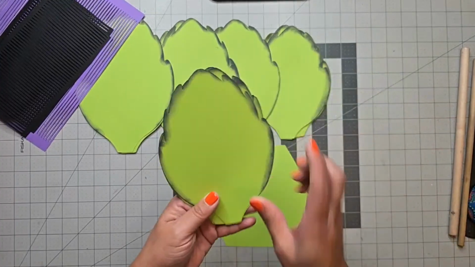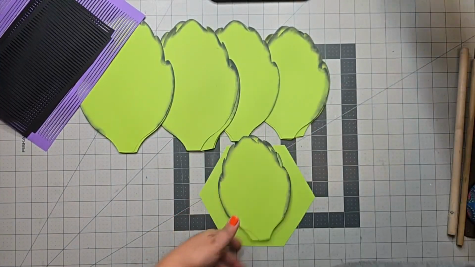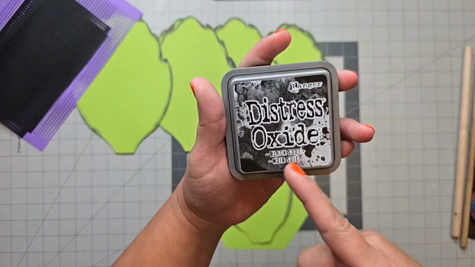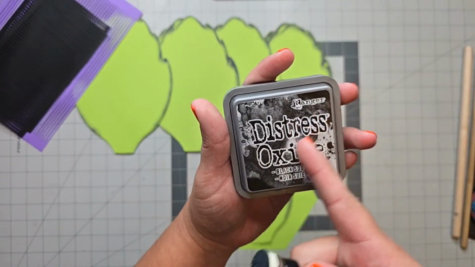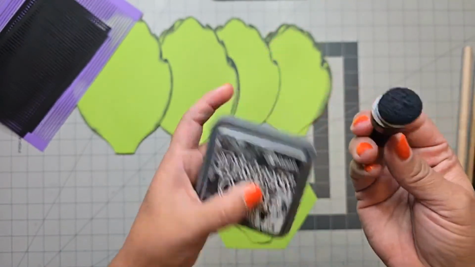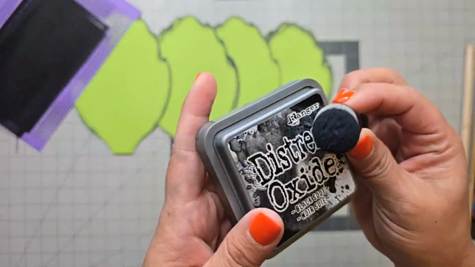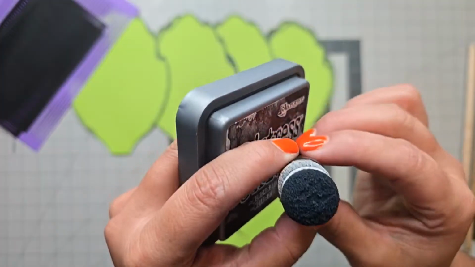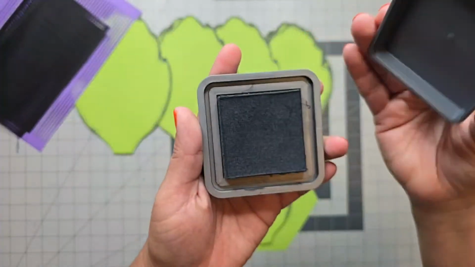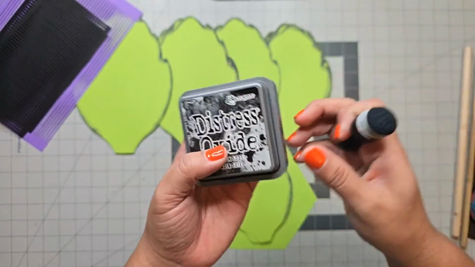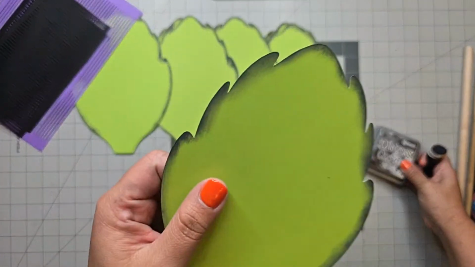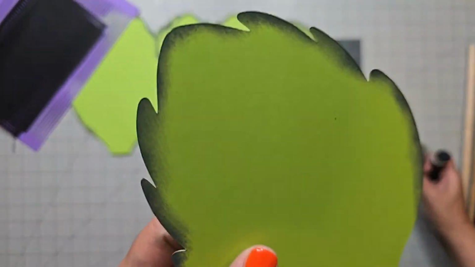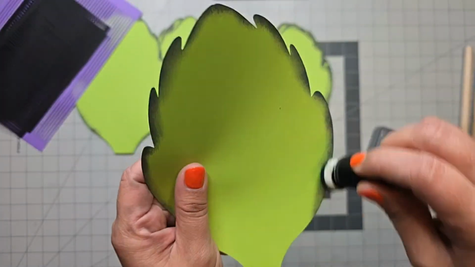Now, the inking and Distress Oxide, same thing as yesterday. I used the Black Soot Distress Oxide by Ranger Ink Tim Holtz edition. I inked the heck out of my little sponge here, and she was kind of falling apart. But this is Distress Oxide. I just inked the edges. There's not a wrong way to ink. I just kind of went along the edges.